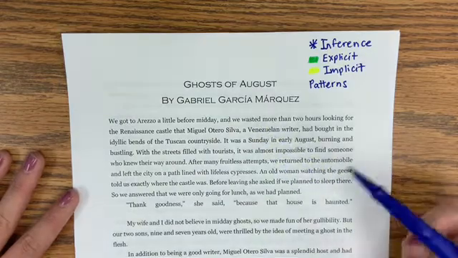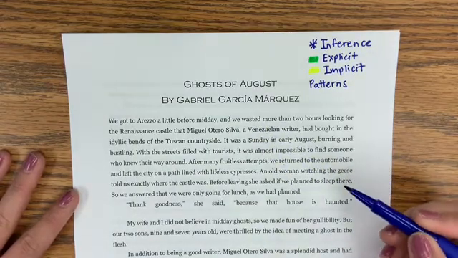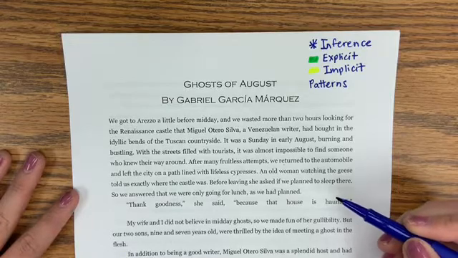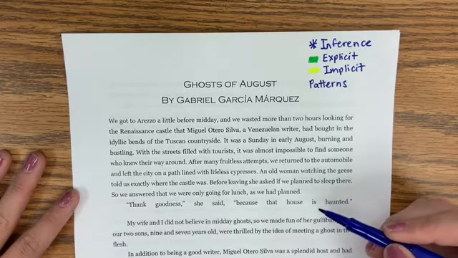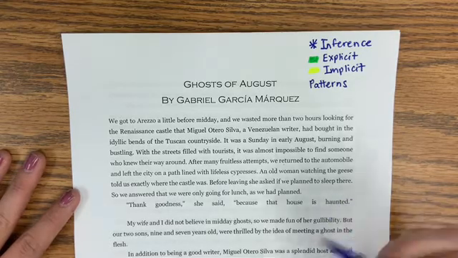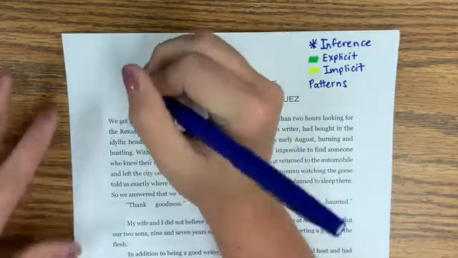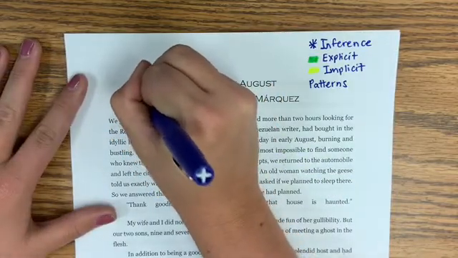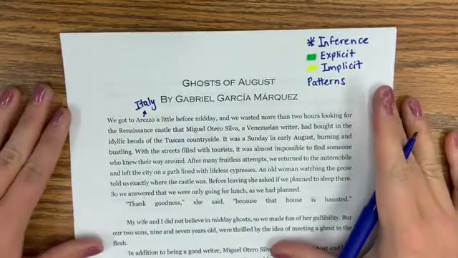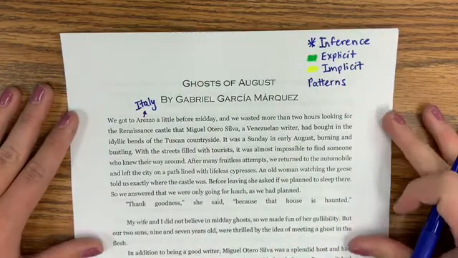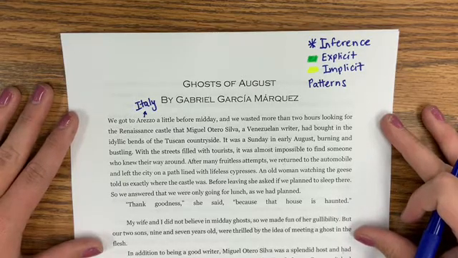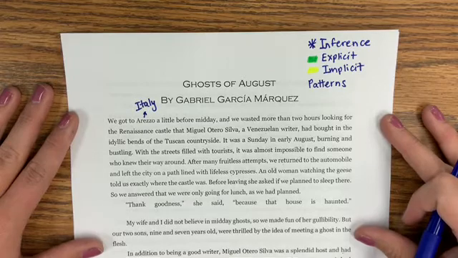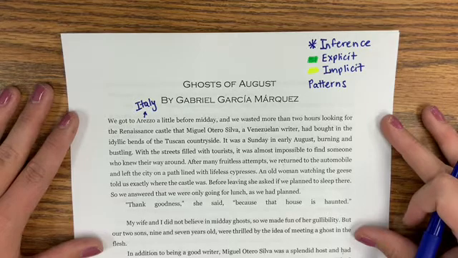We got to Arezzo a little before midday, and we wasted more than 2 hours looking for the Renaissance castle that Miguel Otero Silva, a Venezuelan writer, had bought in the idyllic bends of the Tuscan countryside. Real quick, I'm going to make a note that Arezzo is in Italy. And so far, our narrator is trying to find a castle that a famous Venezuelan writer bought in the Tuscan countryside in Italy. It was a Sunday in early August, burning and bustling.